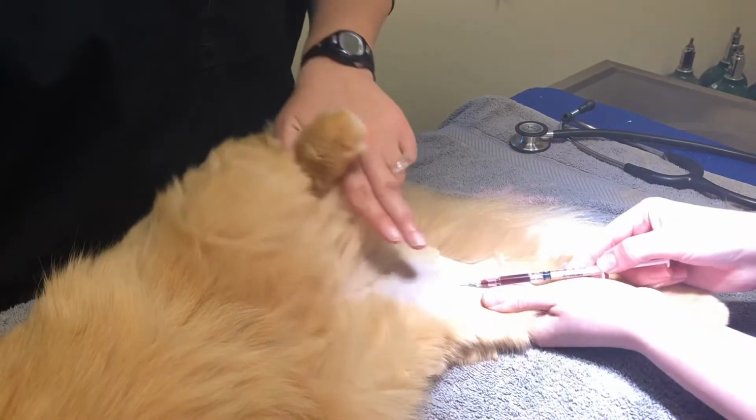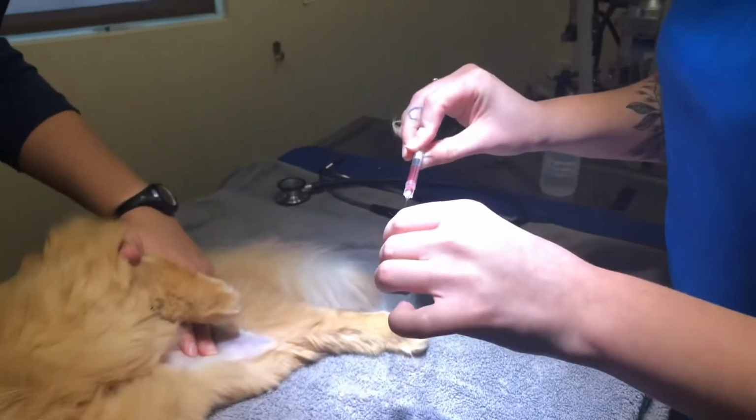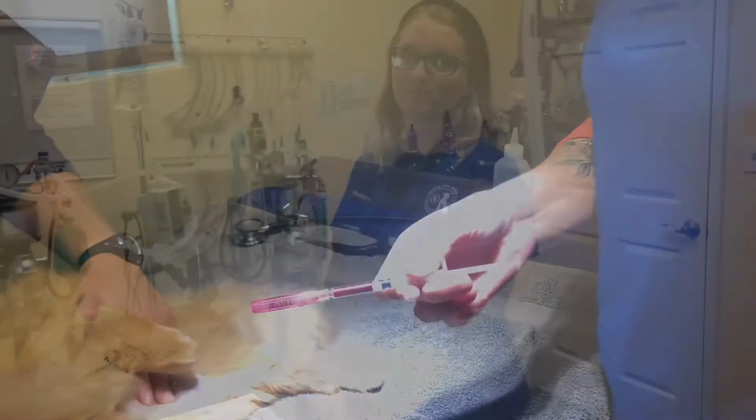Once I've obtained my blood sample, I'll have my restrainer hold off so that our patient doesn't develop a hematoma, and that's our blood sample.